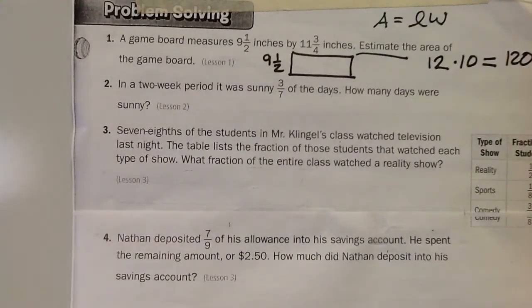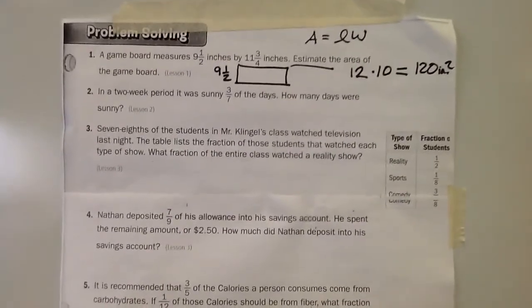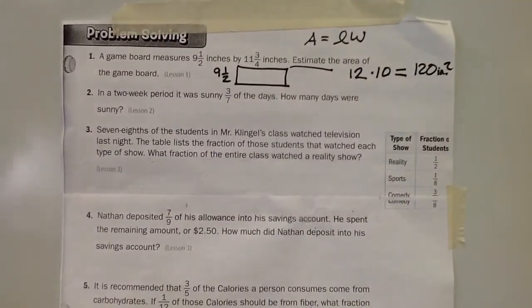This is all about estimating, and it looks like it might have flown off the screen, so let me back up some. Which means you're rounding to the nearest whole number in this case.